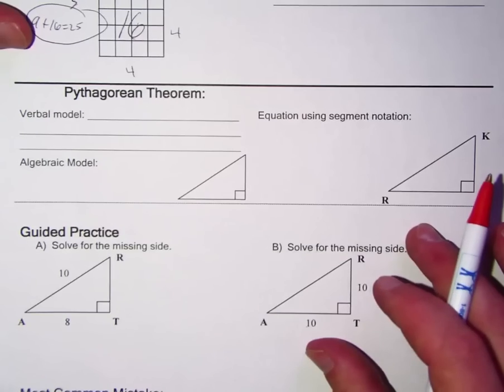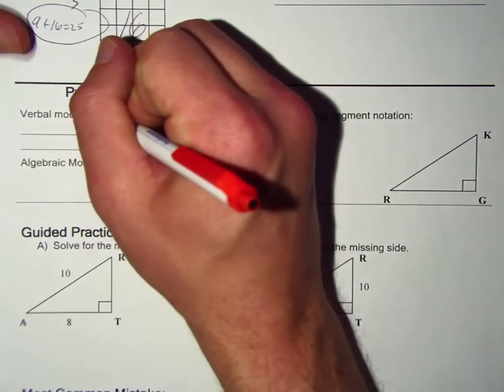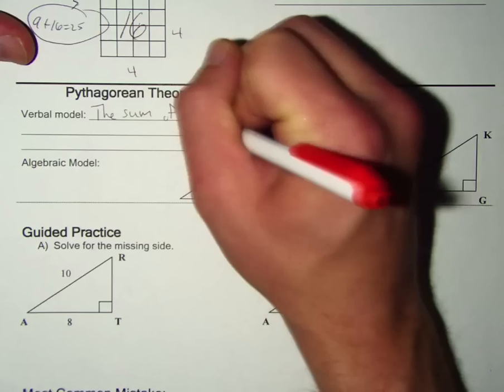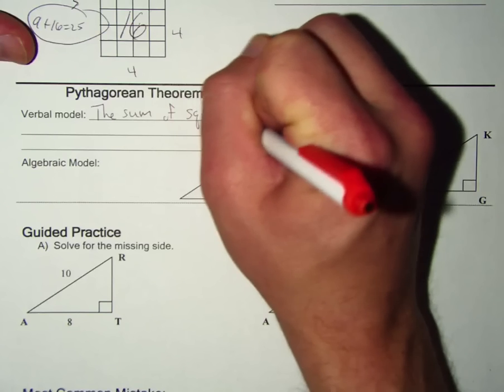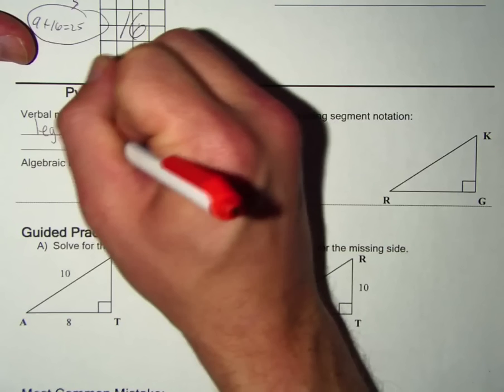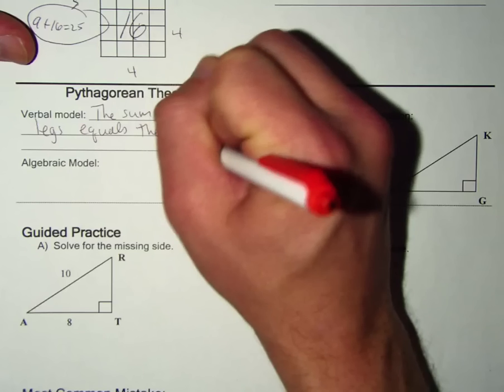So if I wrote a model about this, this is what I would say: the sum of the squared legs equals the hypotenuse squared.